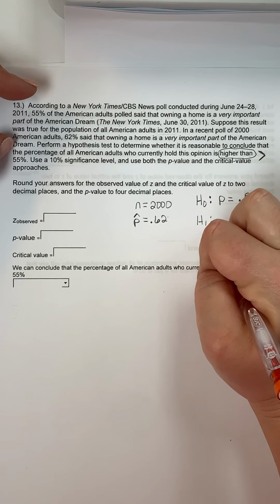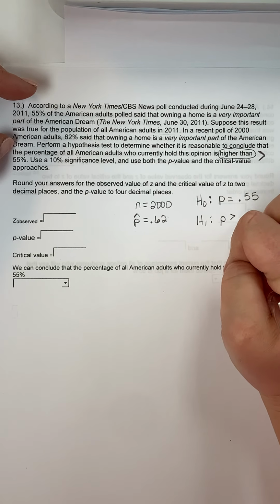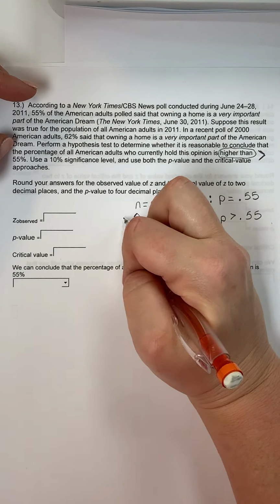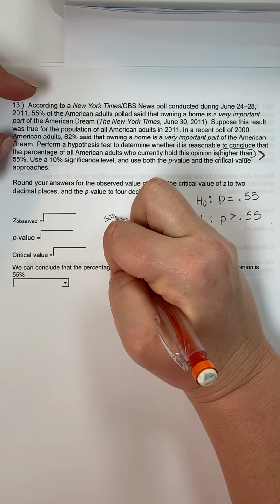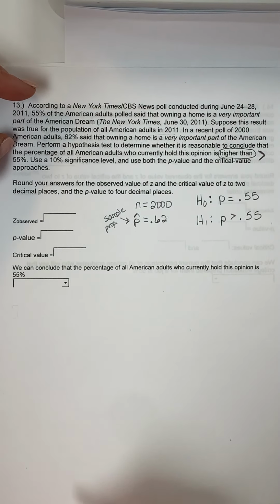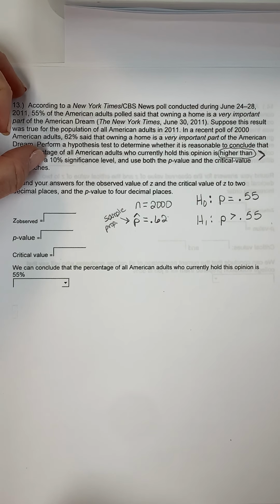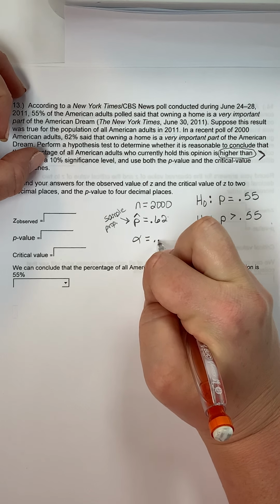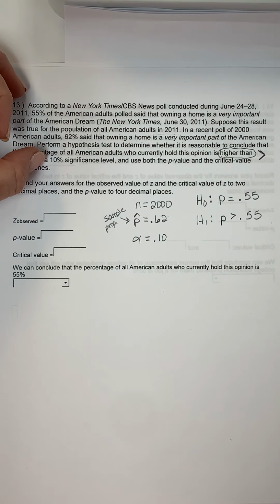Your alternative is going to be P is greater than 0.55. This is your sample proportion, and there's your N. Using a 10% significance level, divide by 100, 0.10 is your alpha.